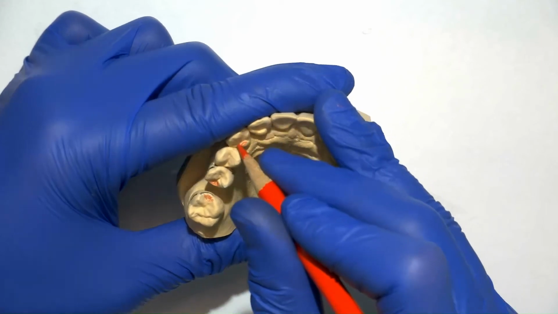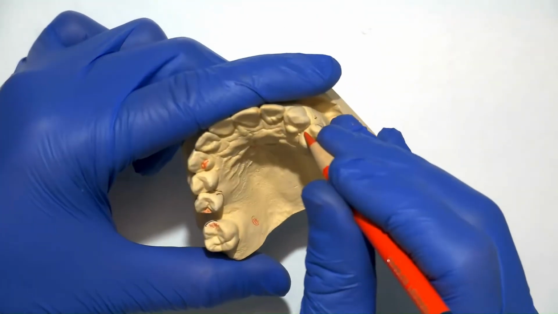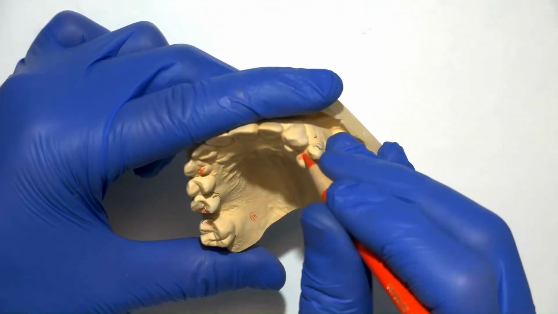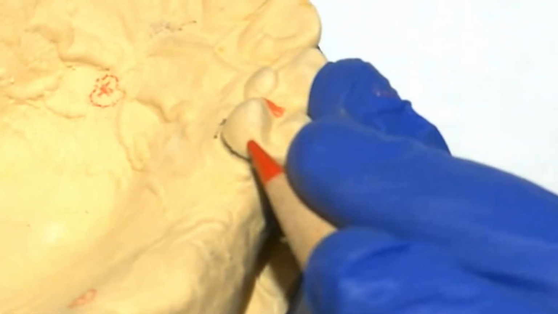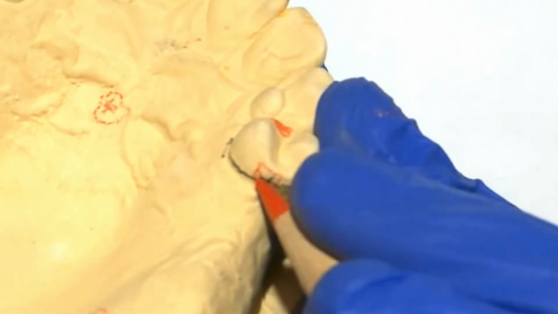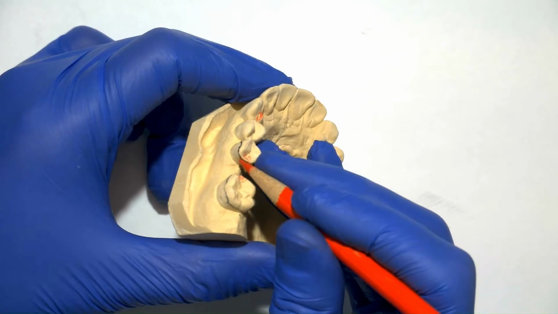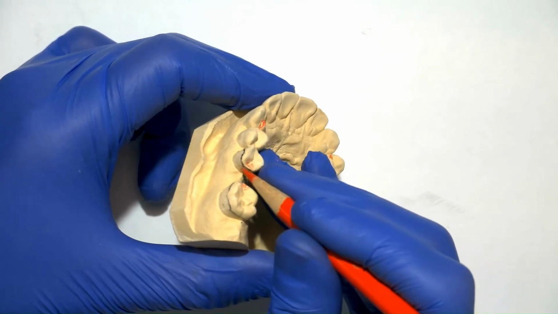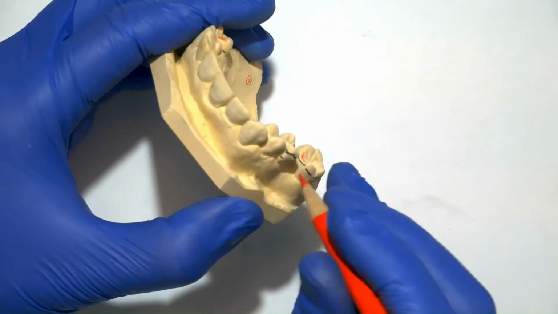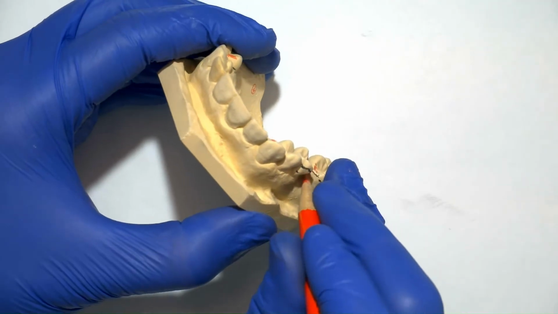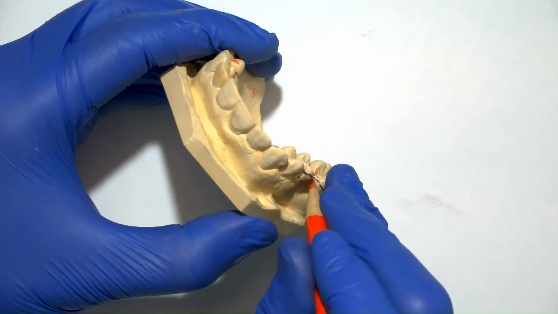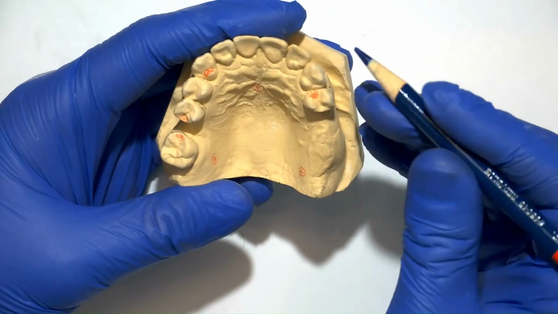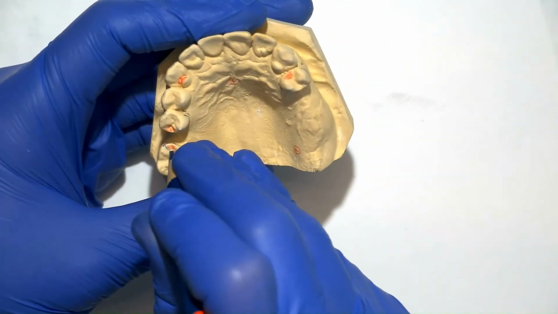We will start by drawing our rest seats in red. The next thing to do is to draw the areas of the guide planes. Red denotes areas included in the mouth preparation. That includes areas like guide planes and undercuts that are going to be added or adjusted on the patient's mouth. Next, we're going to start drawing the framework in blue.